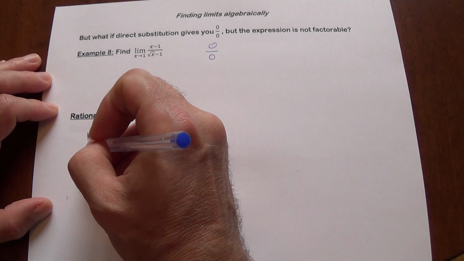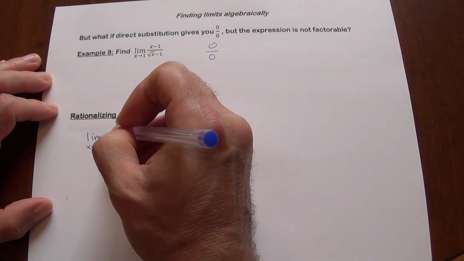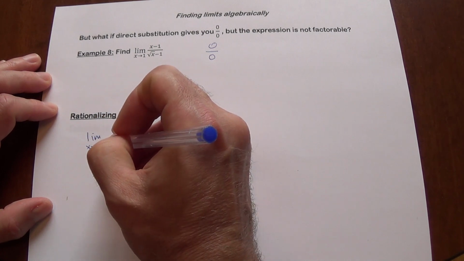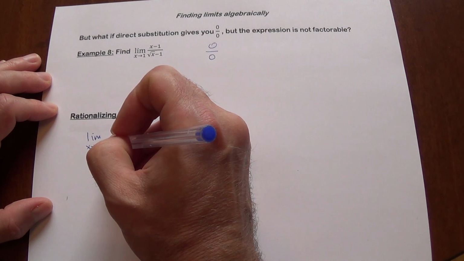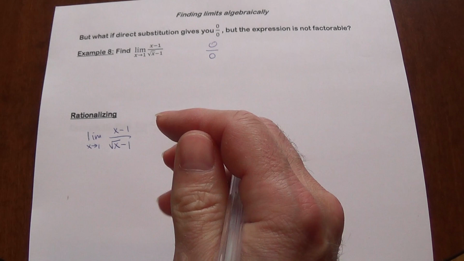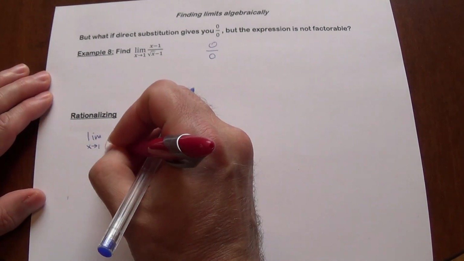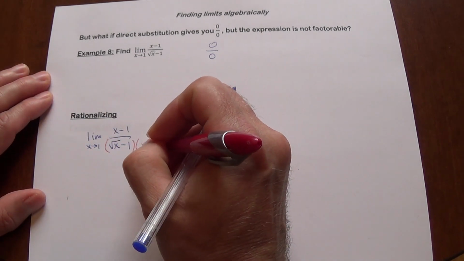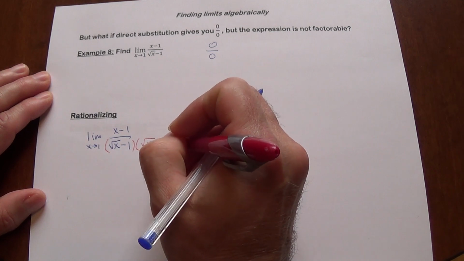So for that to work, we are going to look at our expression and what I'm going to do is get rid of the square root that I have in the denominator. It may sometimes be in the numerator. What I'm going to do is multiply the top and the bottom by the conjugate of the bottom.